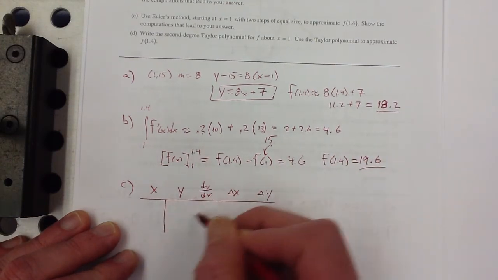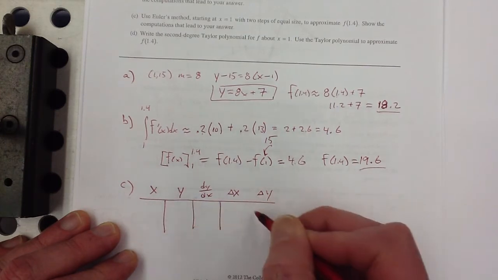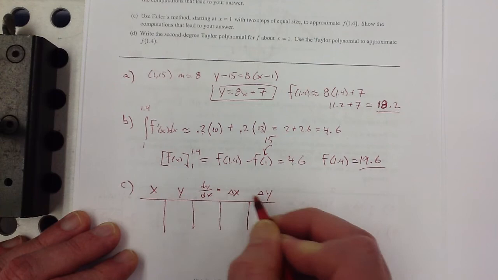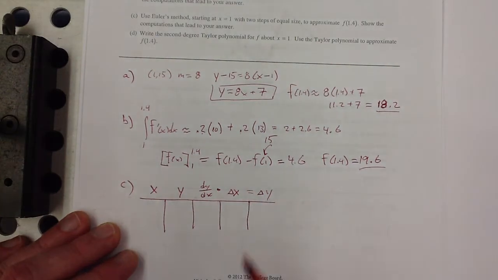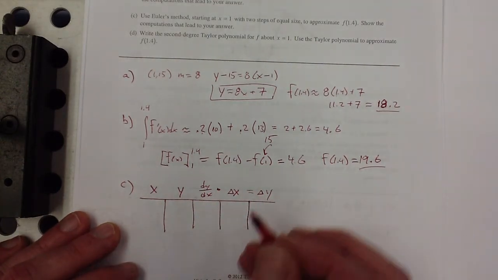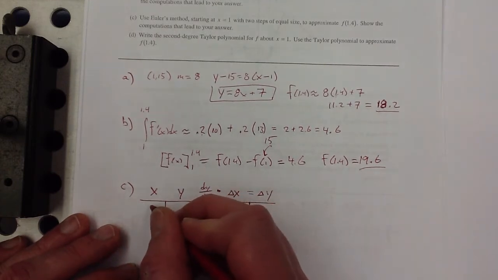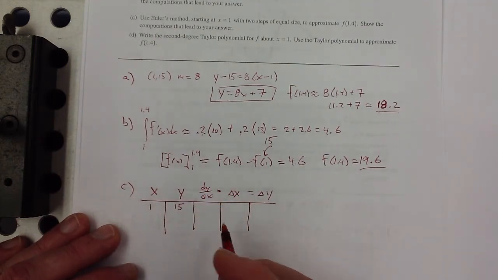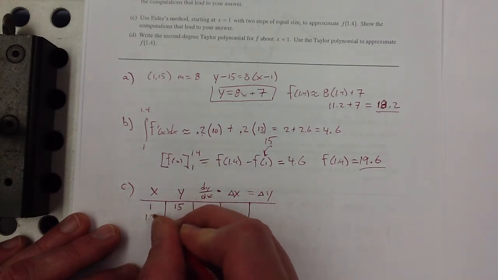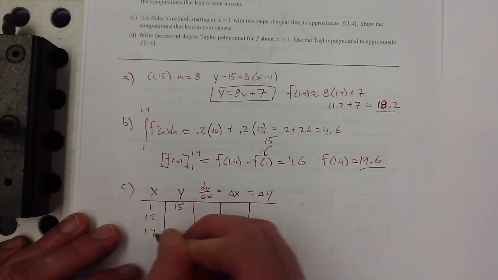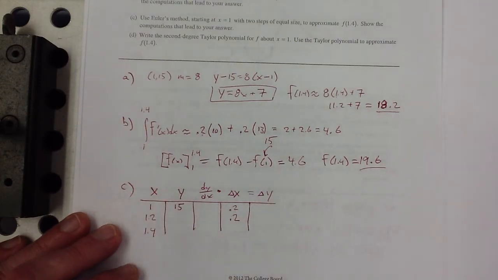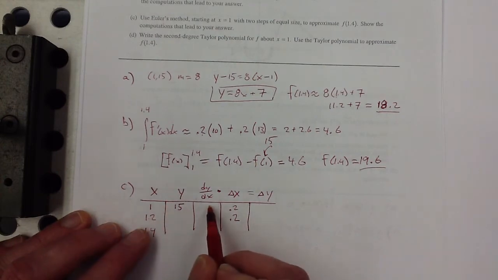Those are the columns in my little Euler's method table. And if you want, this times that equals that, because those are approximately equal. So I'm starting at 1, which is the point 1 comma 15, and 2 steps of equal size to get to 1.4. So that means I'm going 1.2, 1.4, and that means my delta x is always going up by 0.2.